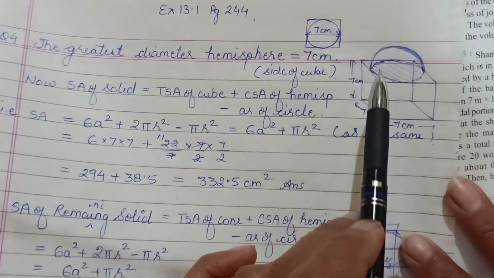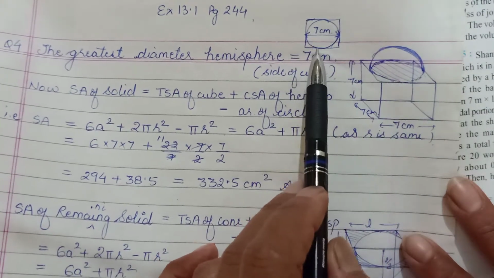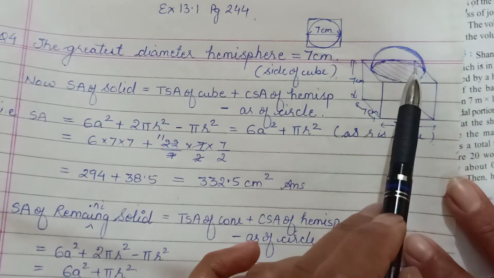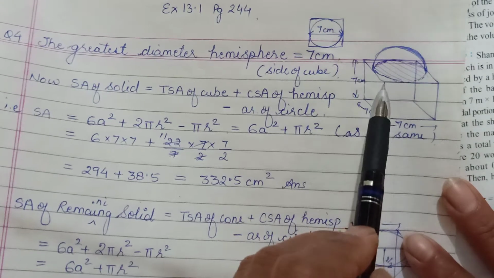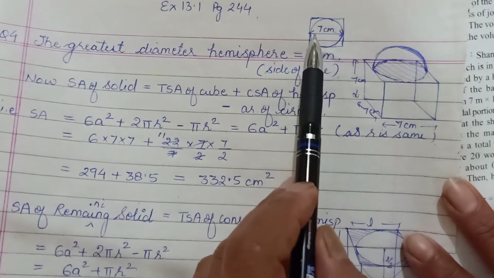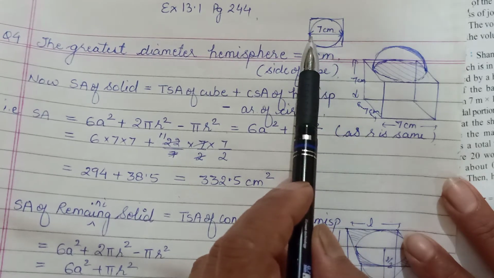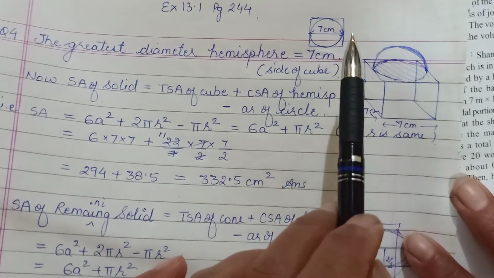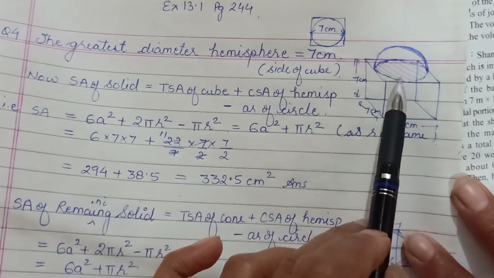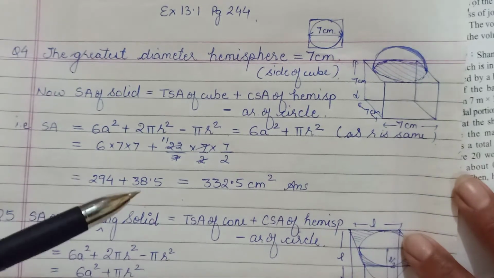Like I've shown you, the top of this box. The top of this box, then the maximum, because the base of this hemisphere would be circular. Right, base of hemisphere is always circular, so the maximum circle that can be adjusted here would be having the diameter same as the edge of the cube, that is 7 centimeter. Okay, so radius would become 7/2 then naturally, of this hemisphere. So such a structure it is.